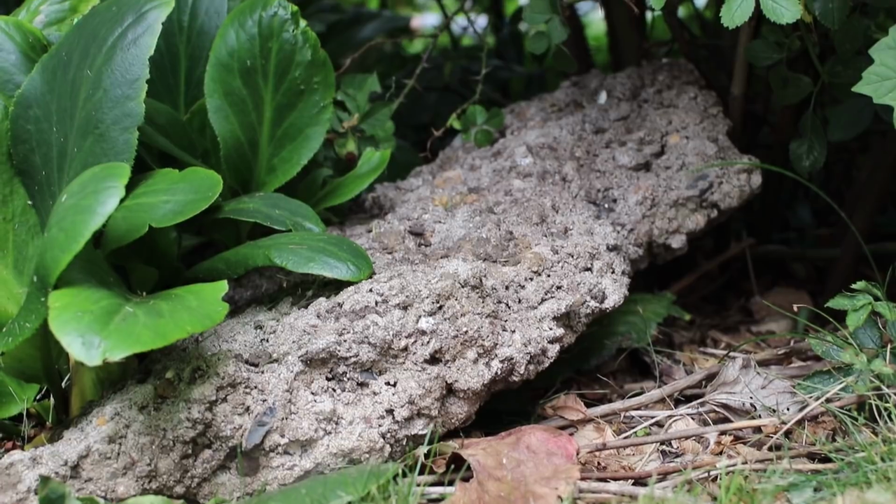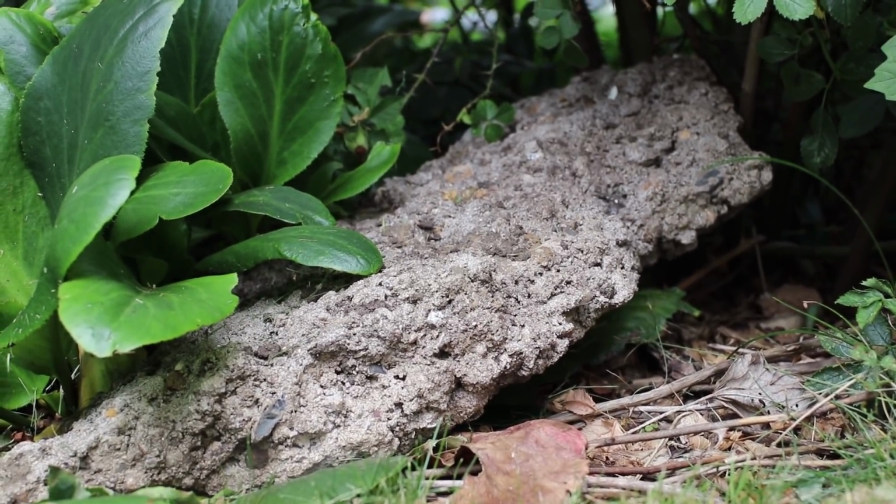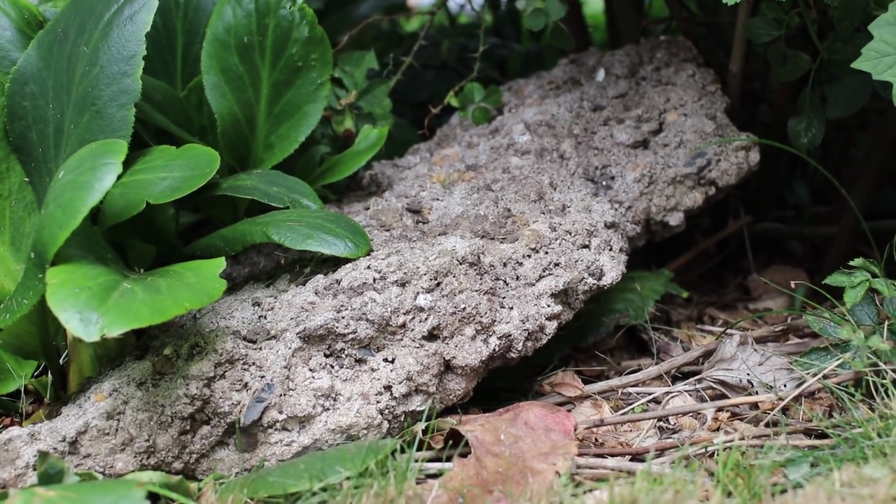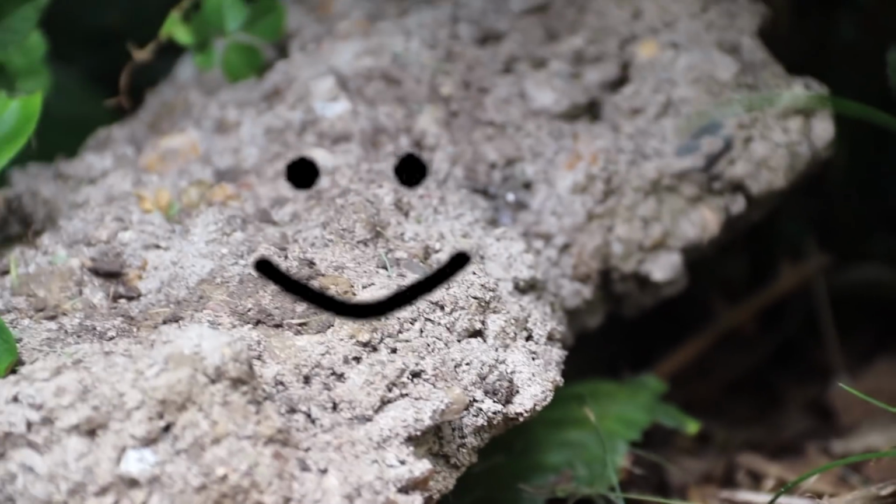Compare that to a rock, which doesn't take in nutrients or respire. It doesn't excrete waste products or grow or produce offspring or have sensors. A rock is not alive. Even if we draw a face on it, you're not alive. Sorry, rock.